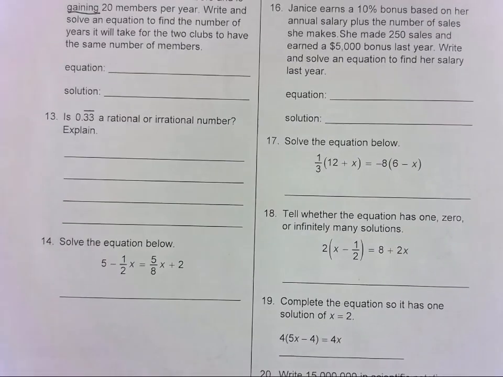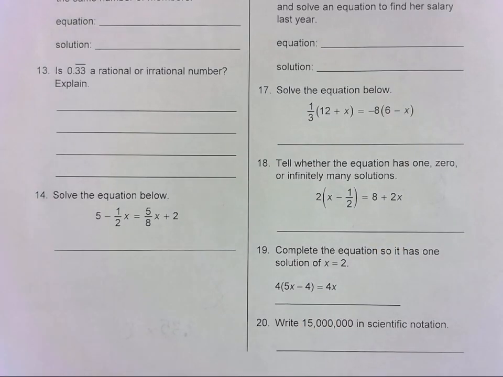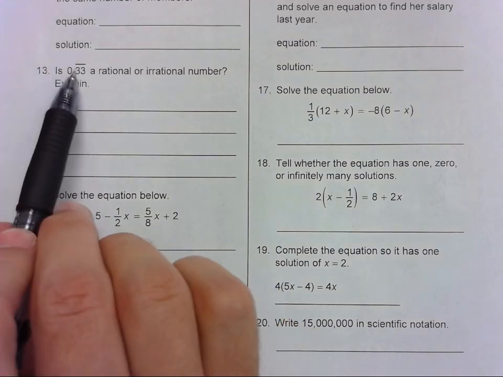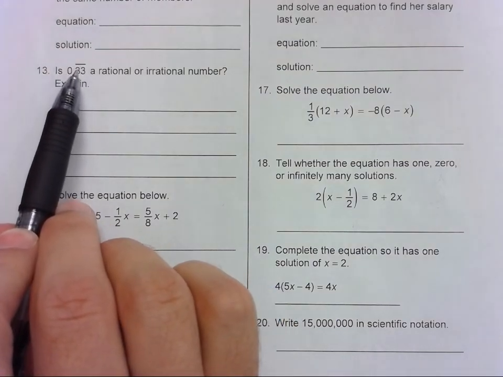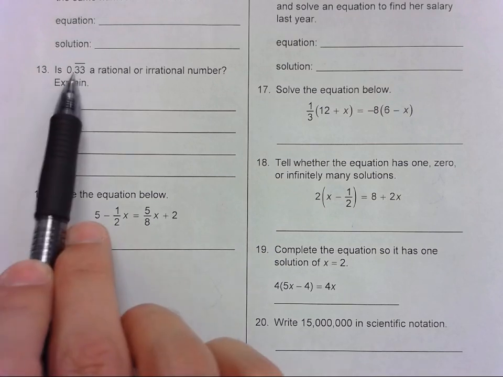13, I'm going to talk through 13. Is it rational or irrational? If it's irrational, that means it's non-terminating and non-repeating. The fact that this is a repeating decimal tells us that we can in fact write it as a ratio of 2 integers. We can write it as a fraction, which means it is rational. So it's rational because we can write that as a fraction.